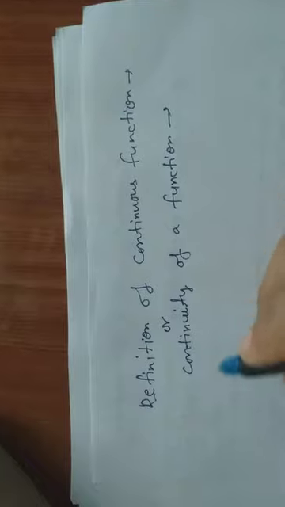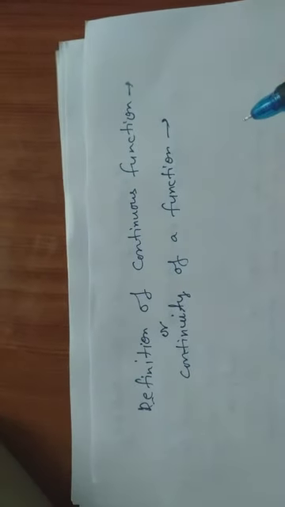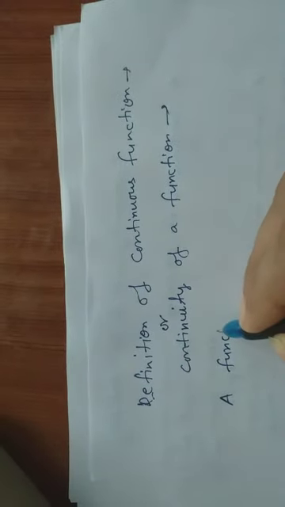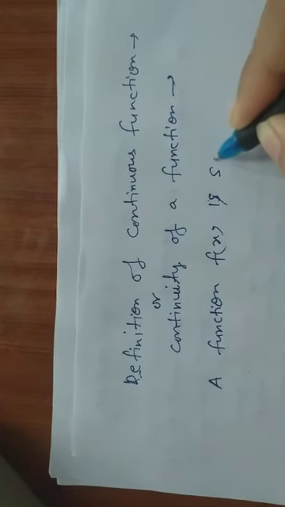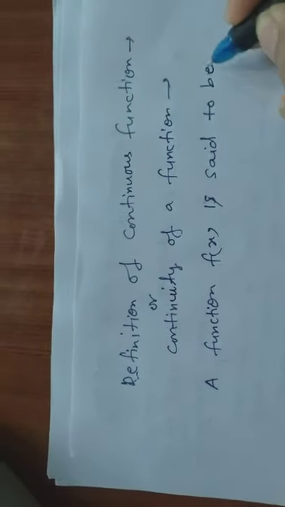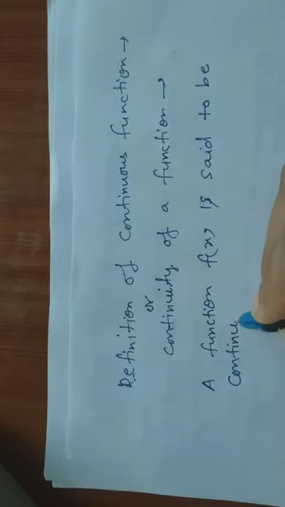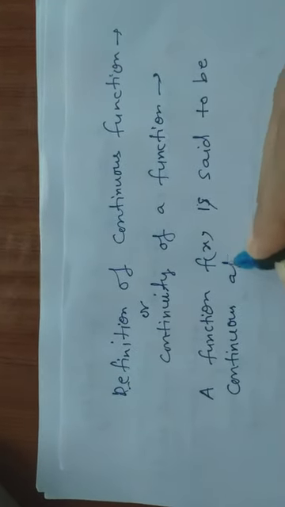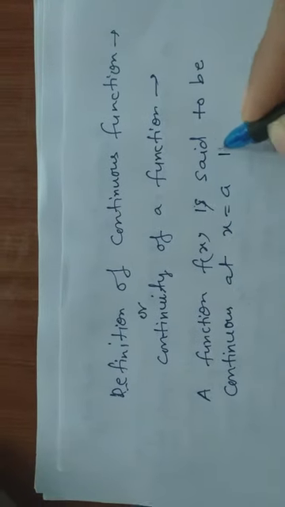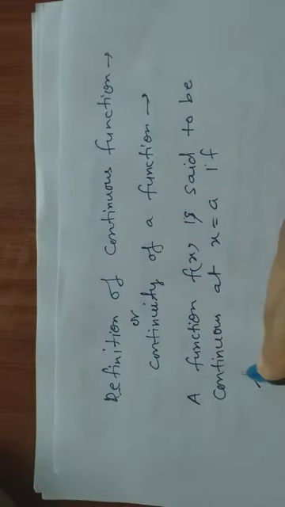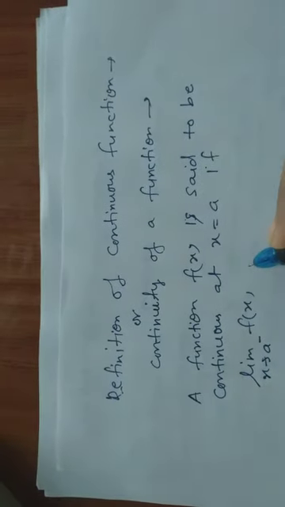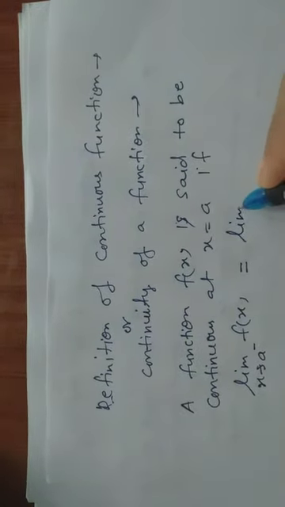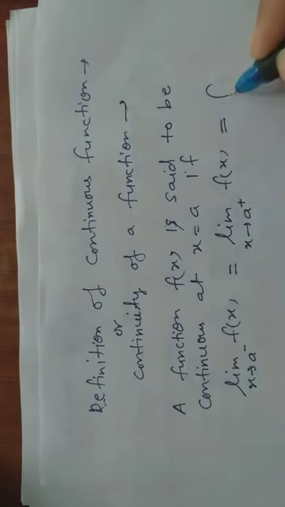So when we say a function is continuous: a function f(x) is said to be continuous at x = a if the limit of f(x) as x tends to a minus is equal to the limit of f(x) as x tends to a plus, which is equal to f(a).